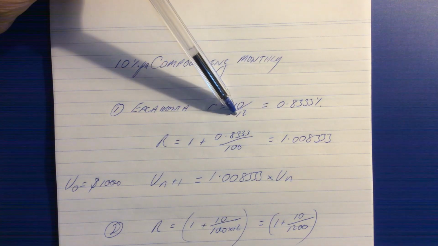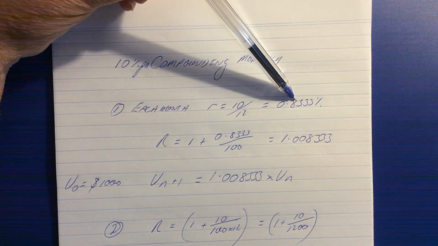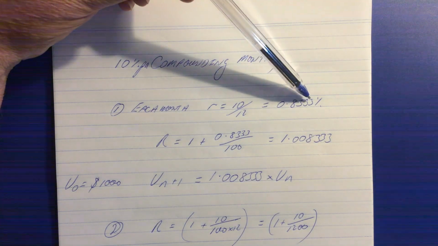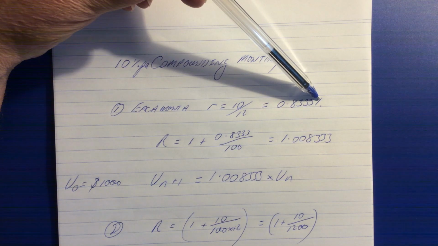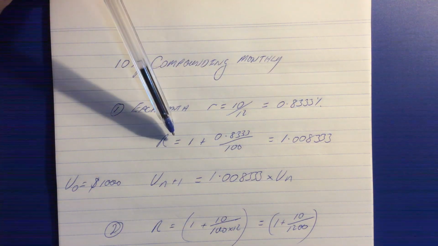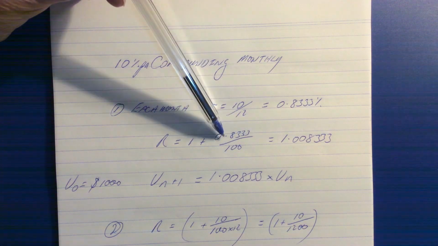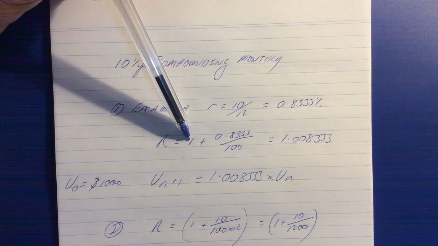So 10% divided by 12 is equal to 0.8333%.